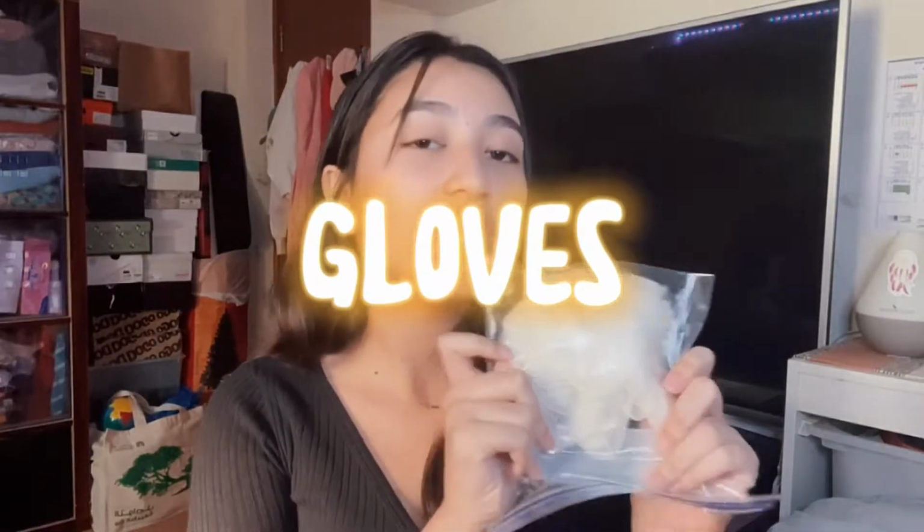Next are the gloves that help you keep your hands clean and lessen your chance of getting germs that can make you sick. Wear gloves every time you touch blood, bodily fluids, bodily tissues, mucous membranes, or broken skin.